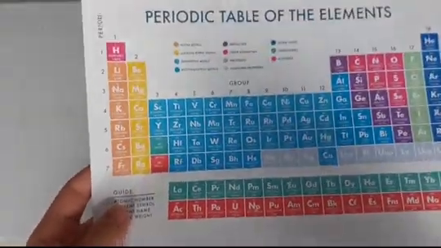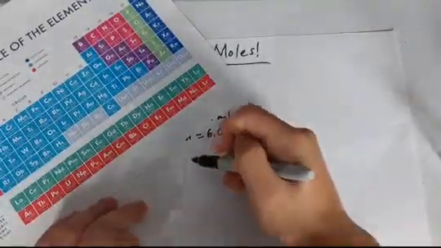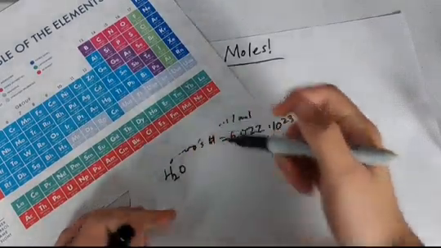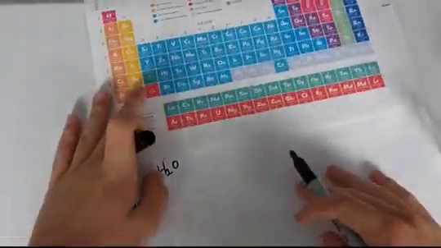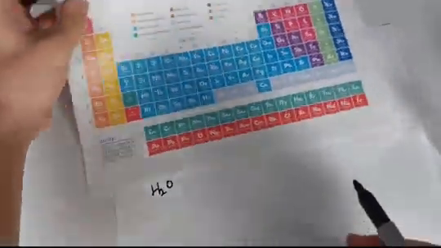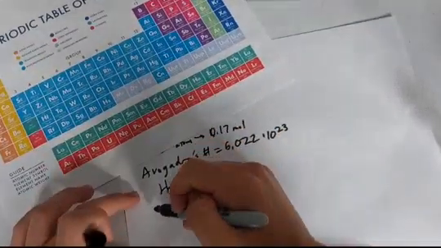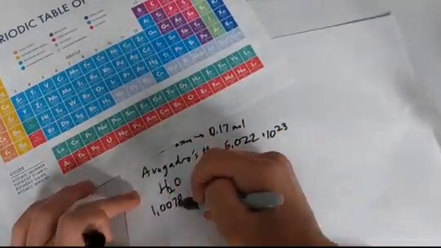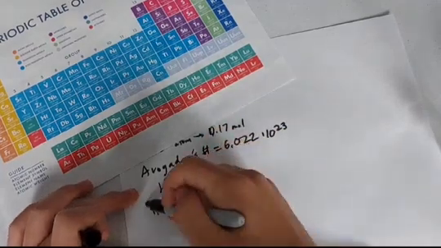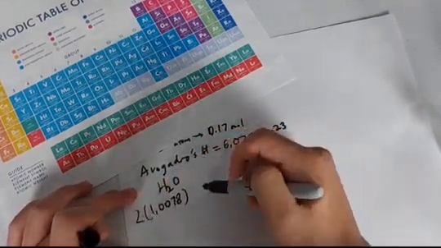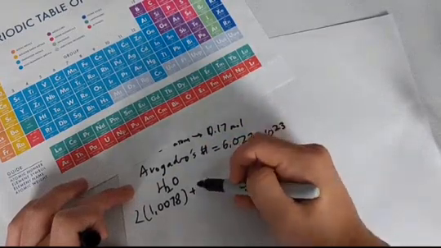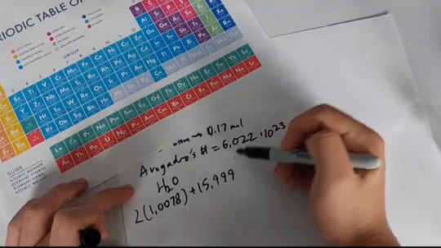So let's do something like water. Water, as we know, is H2O. And to do that, we just need to add the molecular mass of hydrogen. So hydrogen is 1.0078. Now since there's 2 hydrogens, we have to multiply that by 2. And then we just need to add the mass of oxygen, which is 15.999.